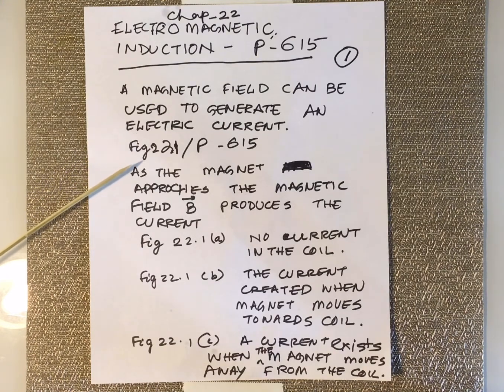When magnets approach, the magnetic field B produces the current. Now look at figure 22.1a, no current in the coil. Figure 22.1b, again B, the current is created as the magnetic lines turn toward the coil.